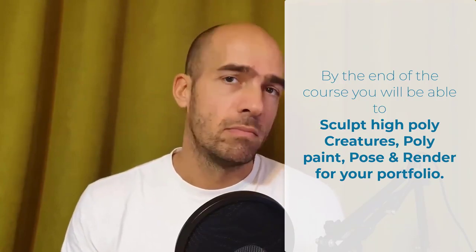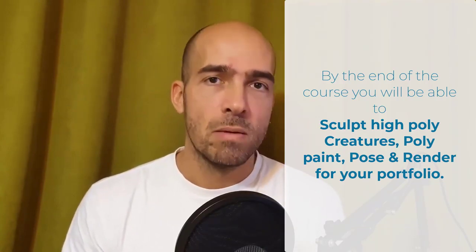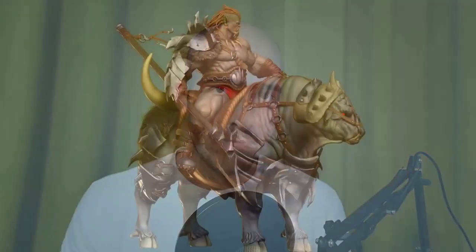In this course we will make two creatures, one orc and one bull-like creature which the orc is riding, with all the armors and belts and stuff, and everything will be real time. Everything will be without speed-ups and time lapses, completely real time. And by the end of this course you will be able to model high poly, detailed creatures, render them, poly paint them and pose them from start to finish in ZBrush.